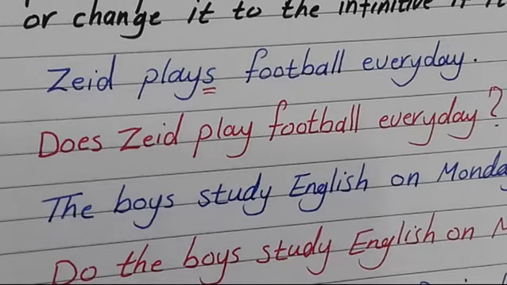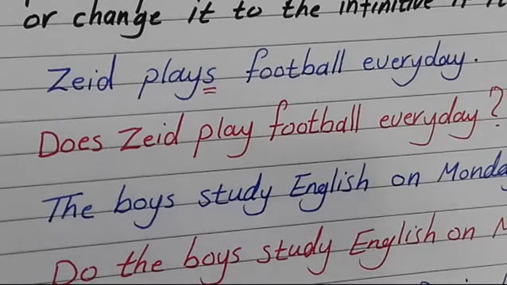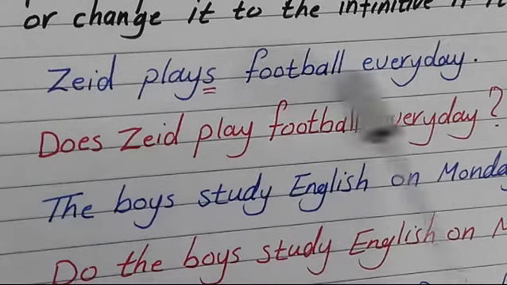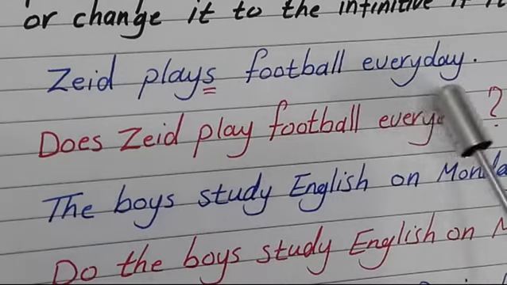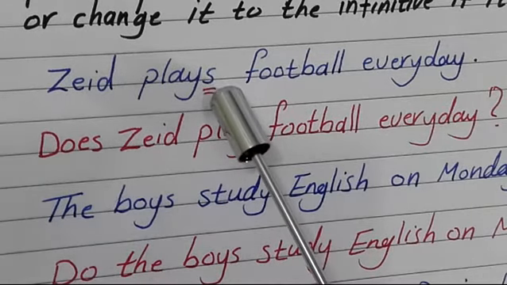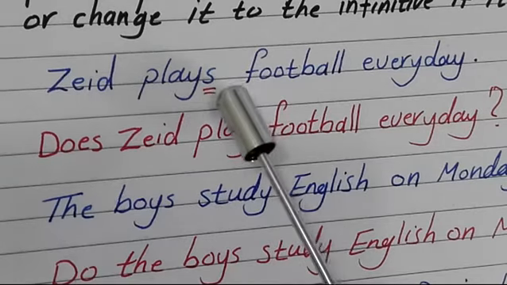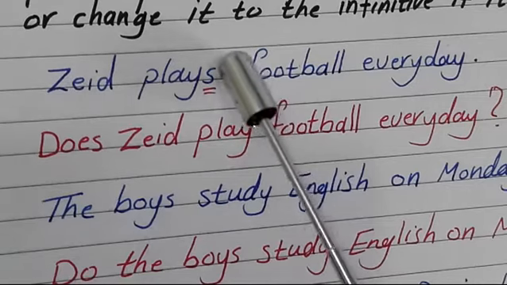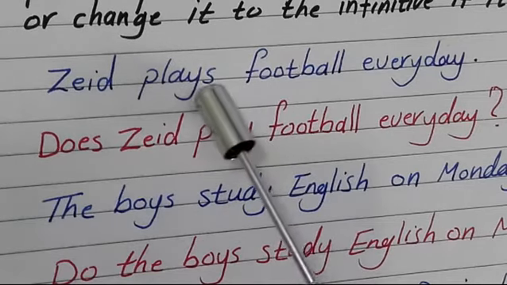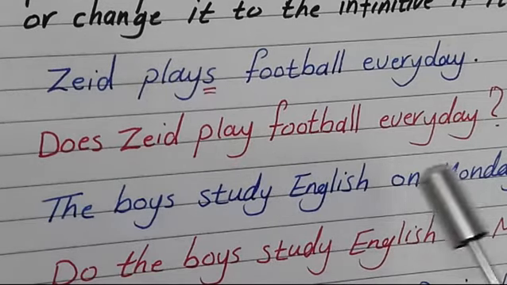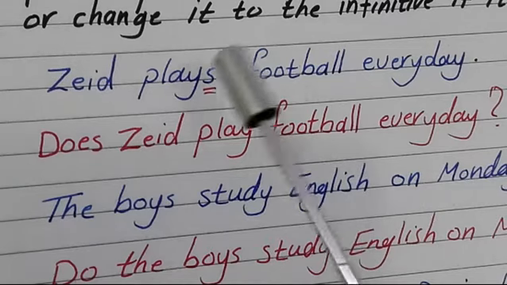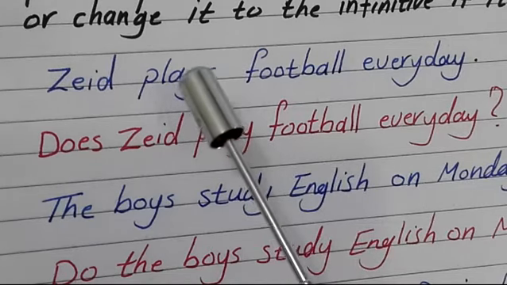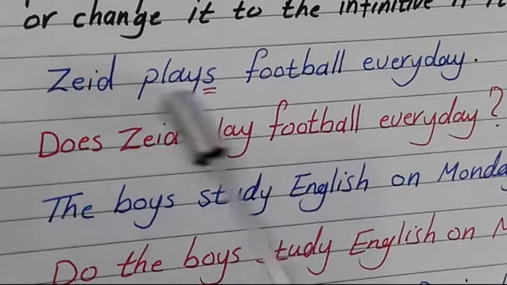Now, how do we make it a question? We do not have an auxiliary. ما عندنا فعل مساعد. What is the tense? The tense is present simple. How do you know that? By the s that is added at the end of the main verb. So how can I make a question from such a sentence?